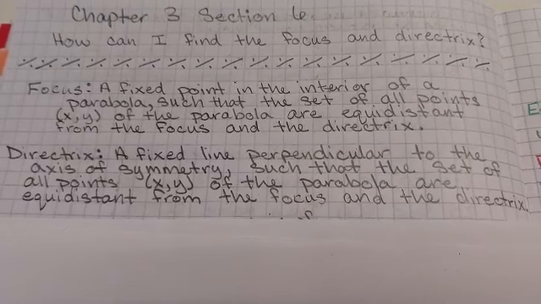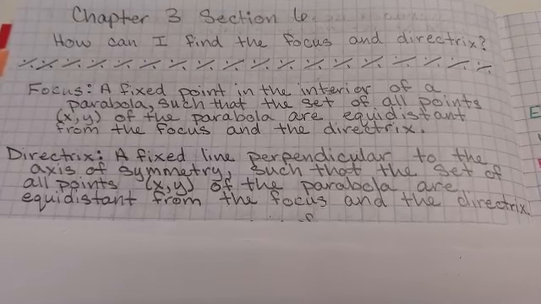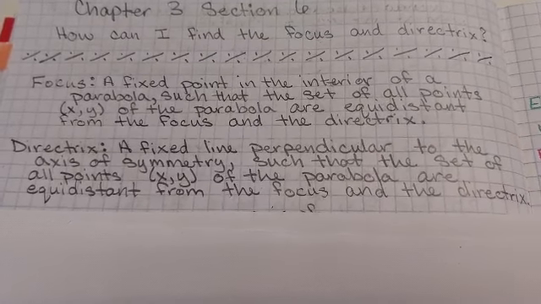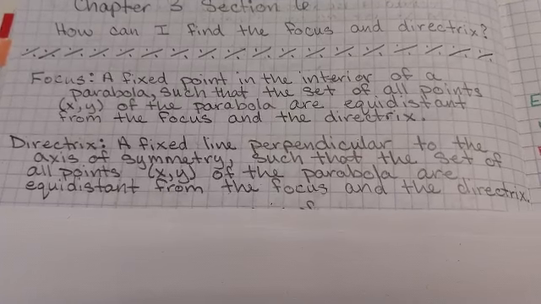If you need a little more time to write down the definitions, I'll leave it here for just another minute or two, and then we'll move on to our next piece.